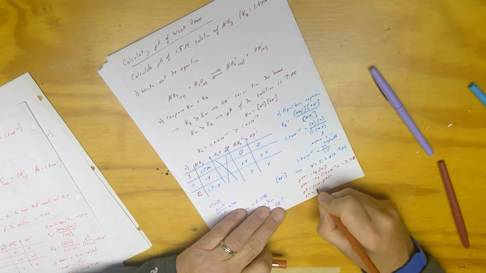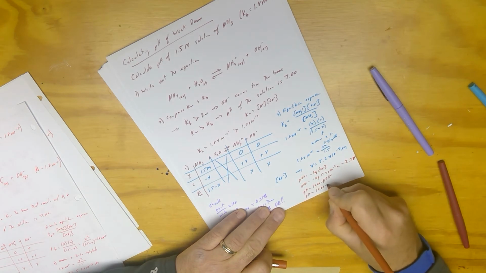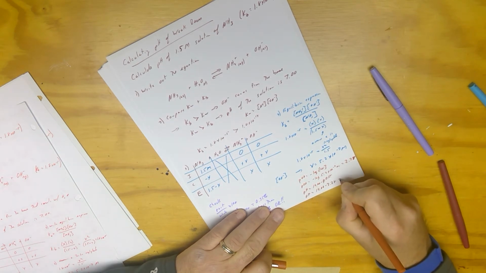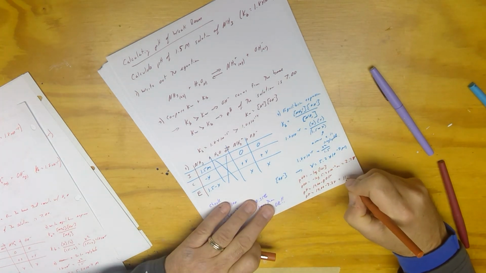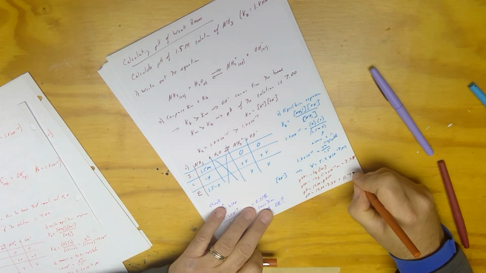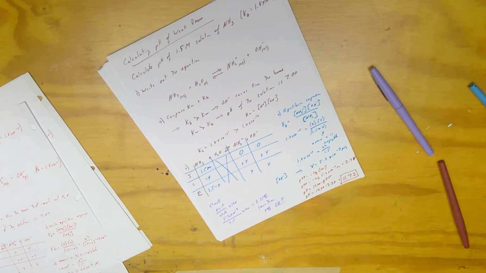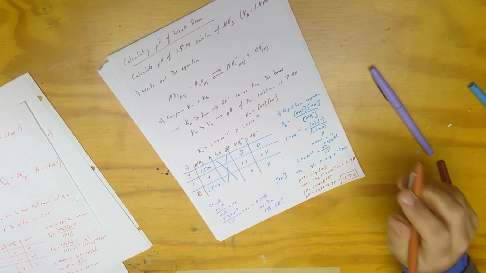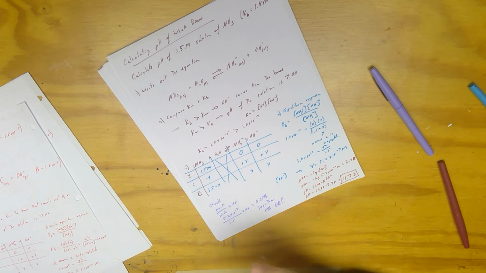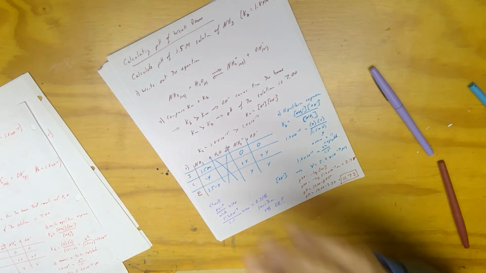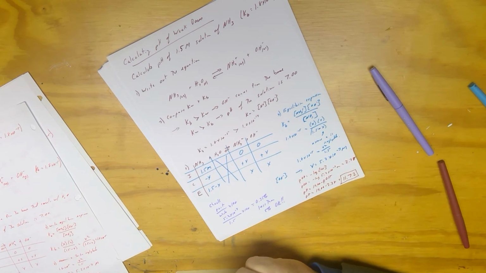So pH equals 14.00 minus 2.28, which gives us a pH of 11.72. Again, really similar to what we just did with acids.